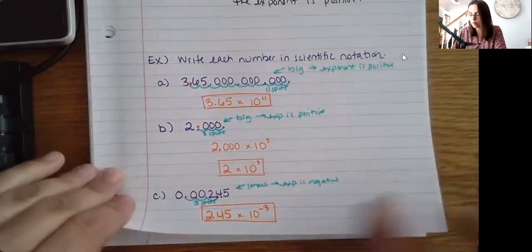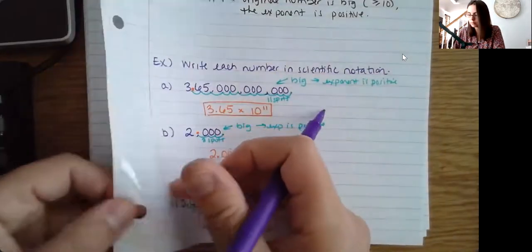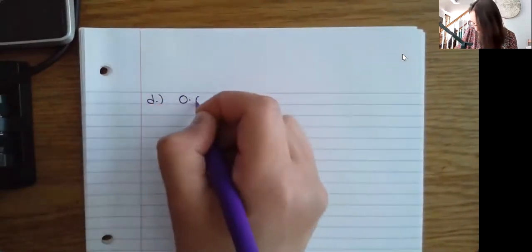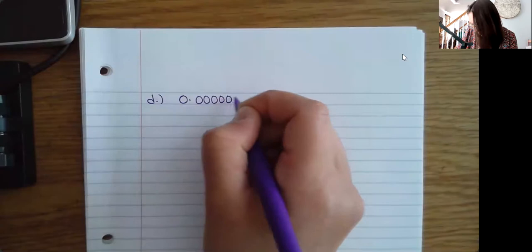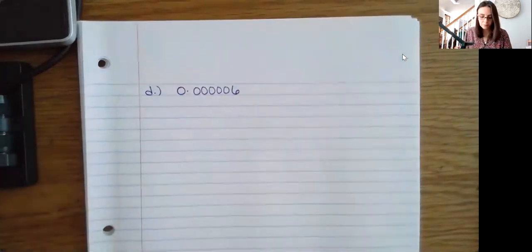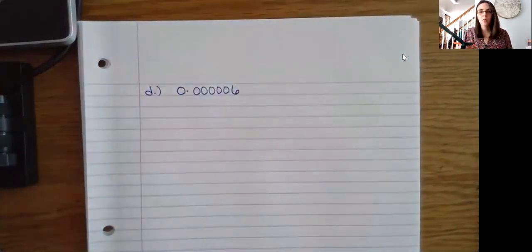Let me do one more small number. Again, the first step is to move the decimal point so I get a number between 1 and 10.